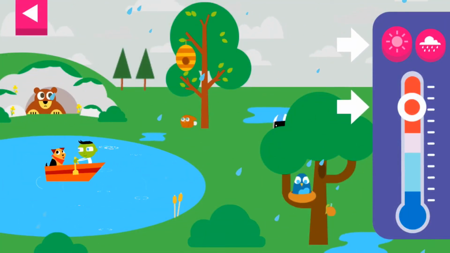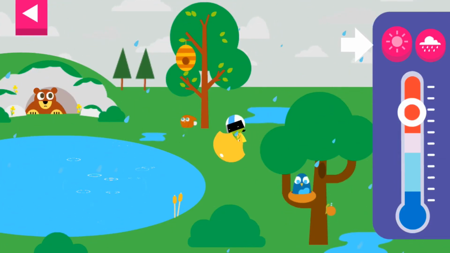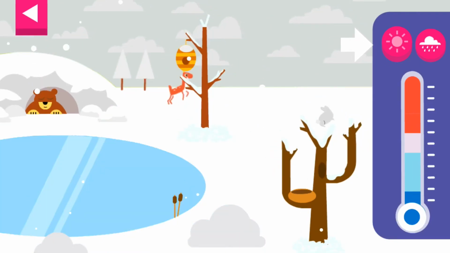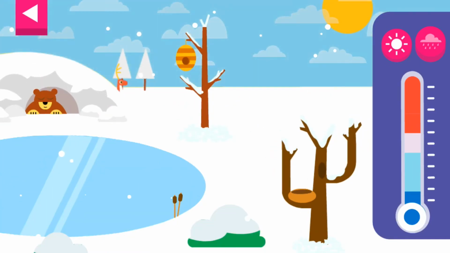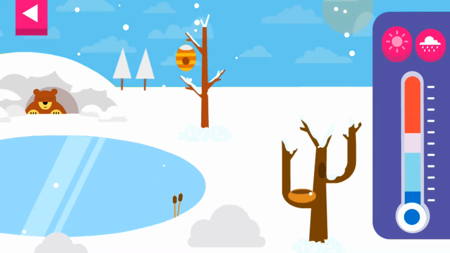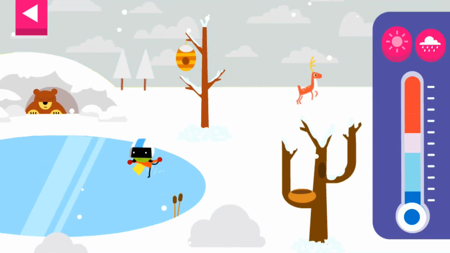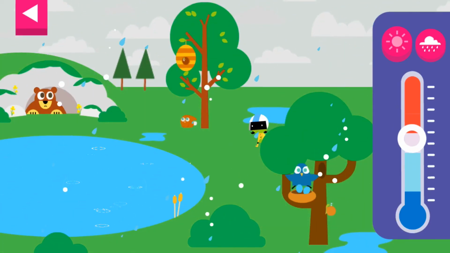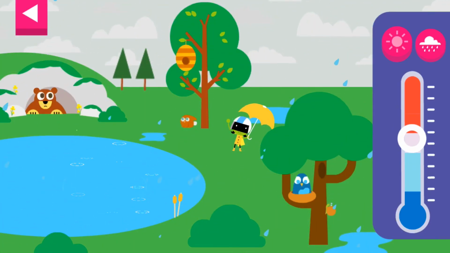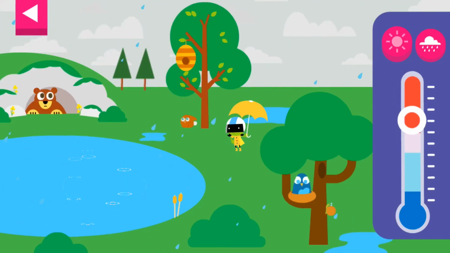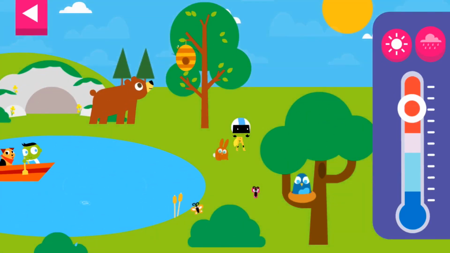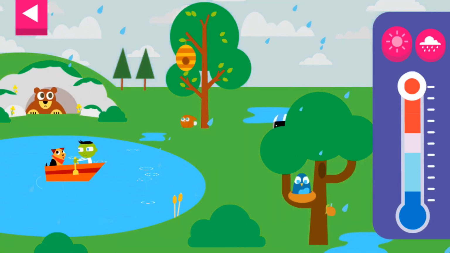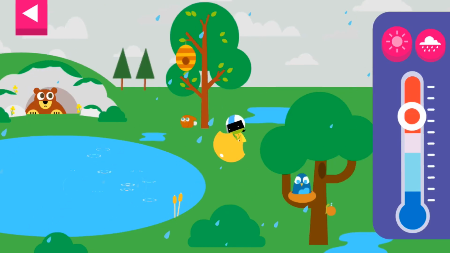Drag the circle up and down the thermometer to change the temperature and control the weather. You made it snow! You made it rain! Can you find Dee or Del?